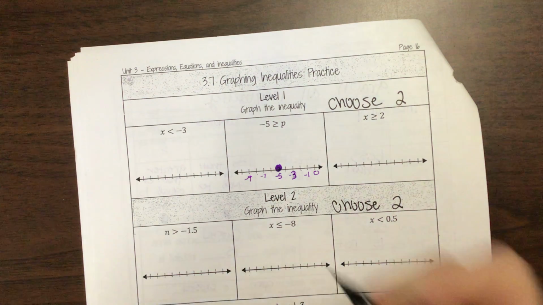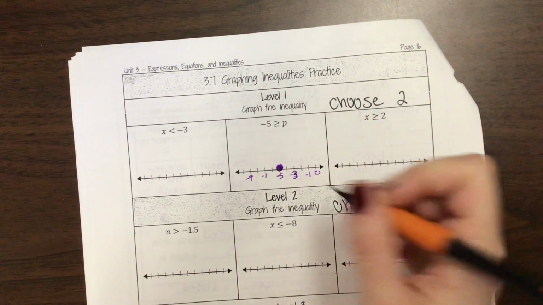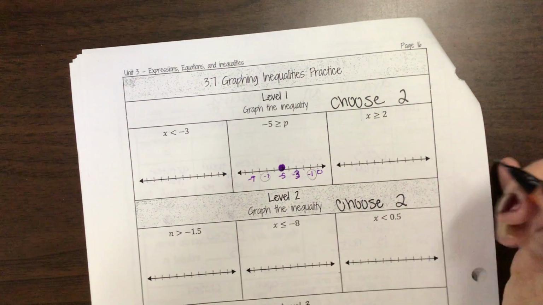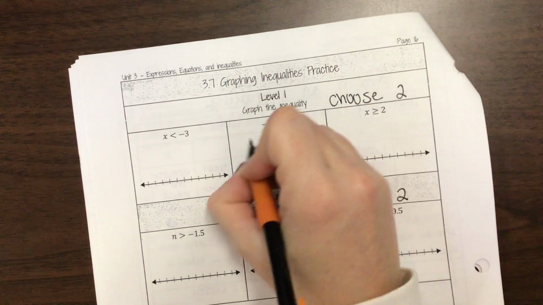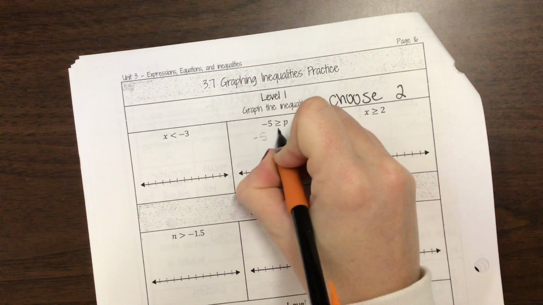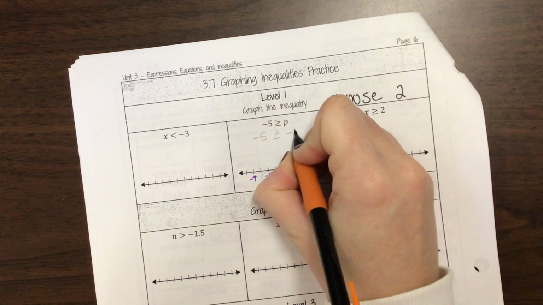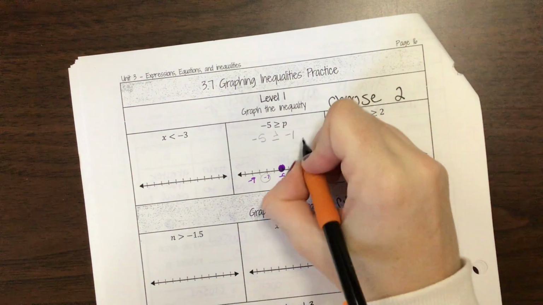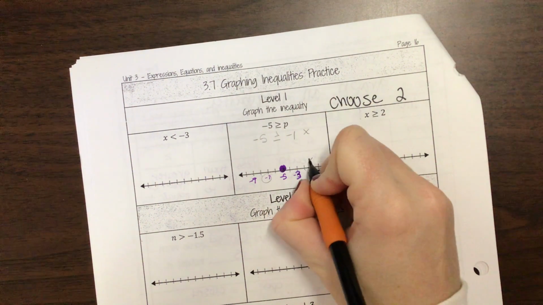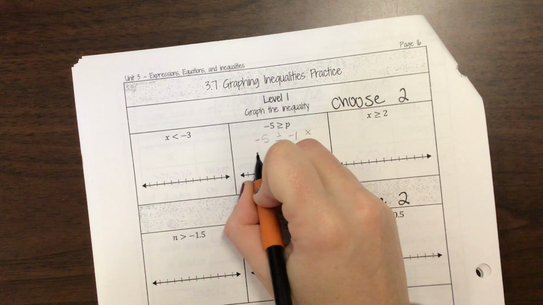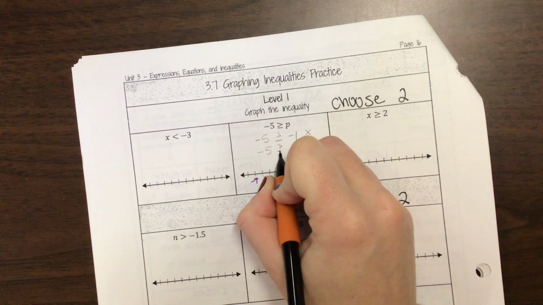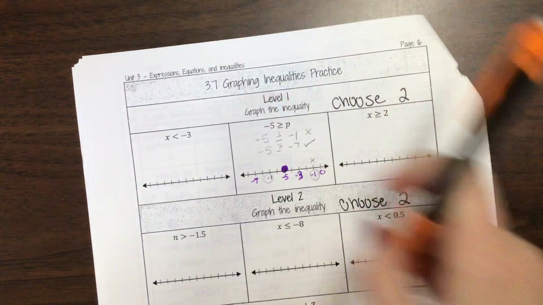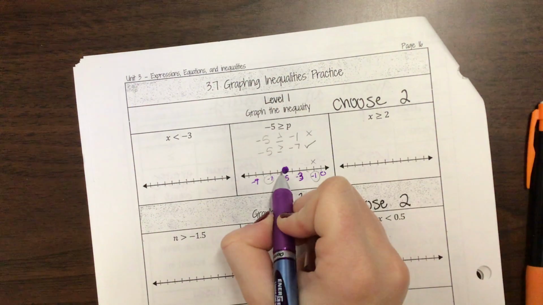So I'm going to pick a couple of test points to be P. Let's do -7 and -1. Okay, so -5 is greater than or equal to -1. Well, it's not, it's less than, so that doesn't work. Let's test -7. -5 is greater than or equal to -7. That is true, so I'm going to shade to the left.